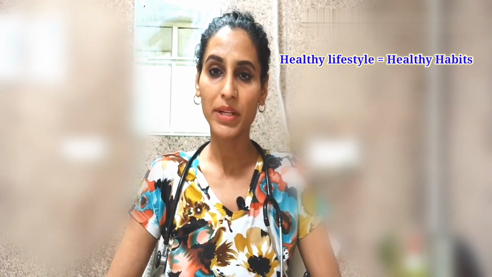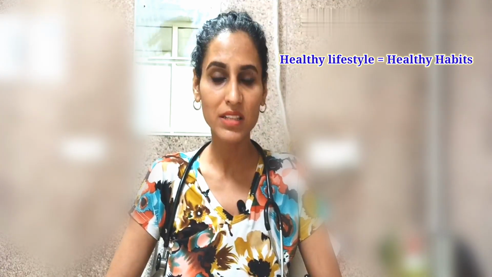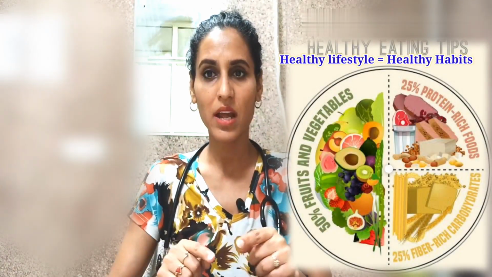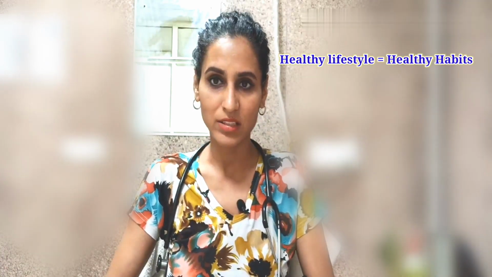How can you improve your eating habits? As per the WHO, a balanced diet means the entire plate: half of that plate must constitute fruits and vegetables, one quarter must constitute starch, and the remaining quarter must constitute protein sources like pulses, paneer or cheese or dal, etc.